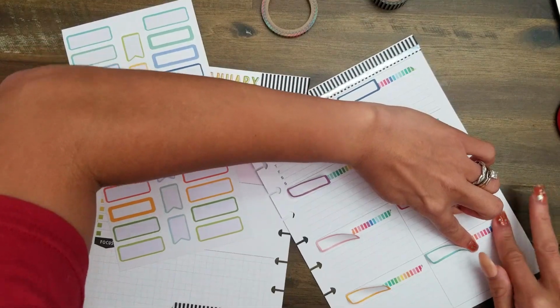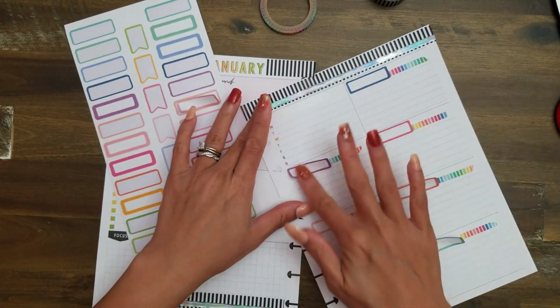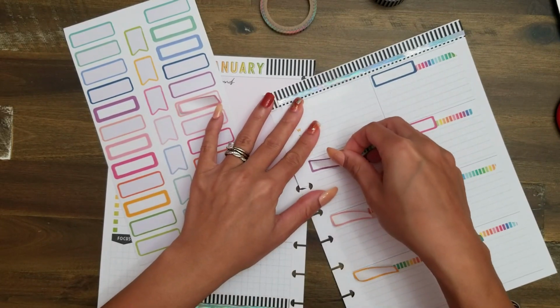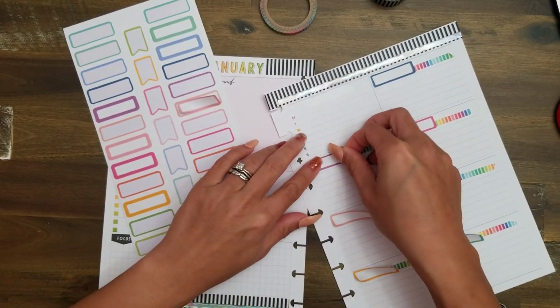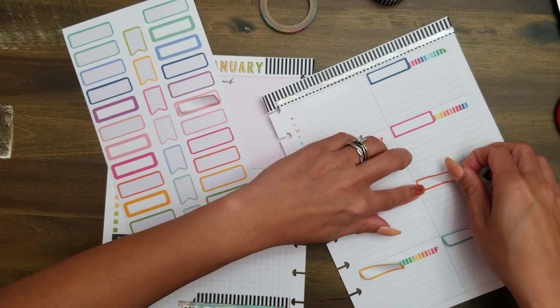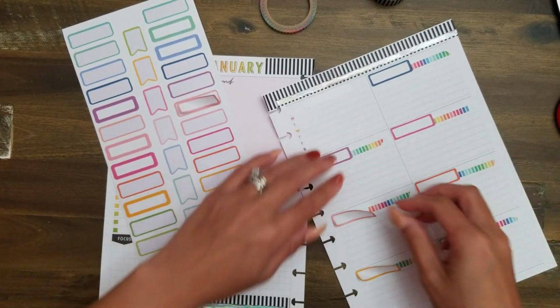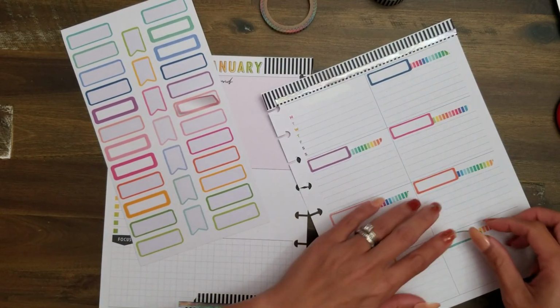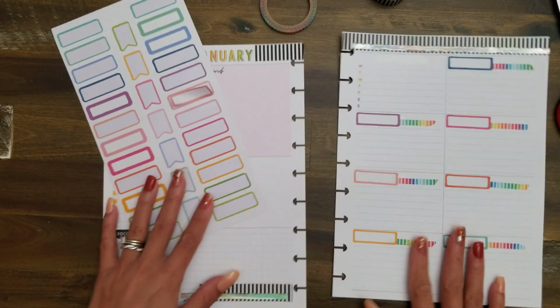Okay, and I feel like the rainbow washi, let me just go ahead and lay these. Oops, that one's super crooked. Fix this one. They don't have to be perfect, but being super crooked was going to throw me off.